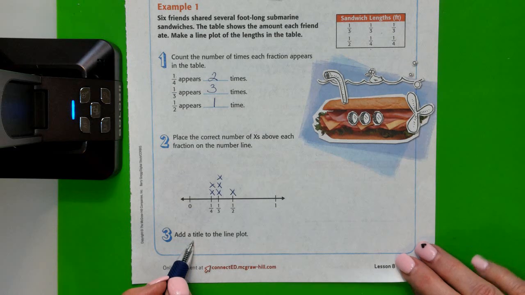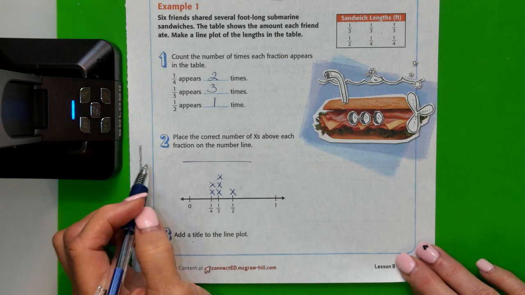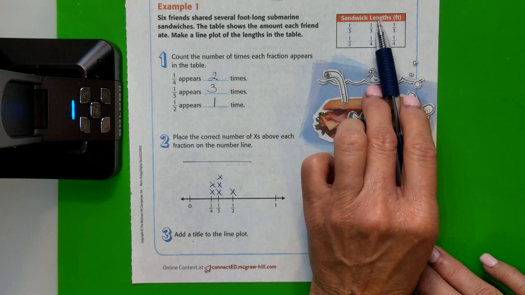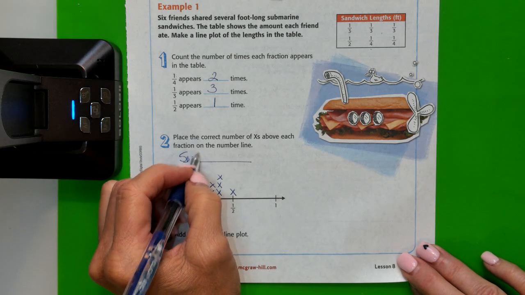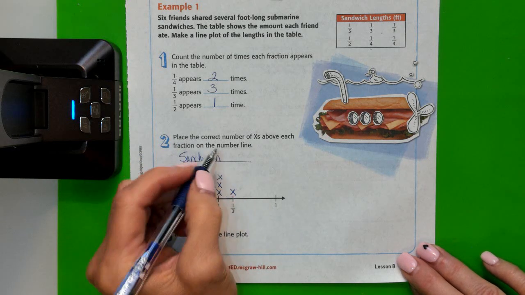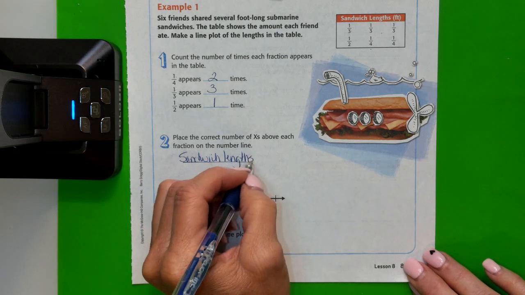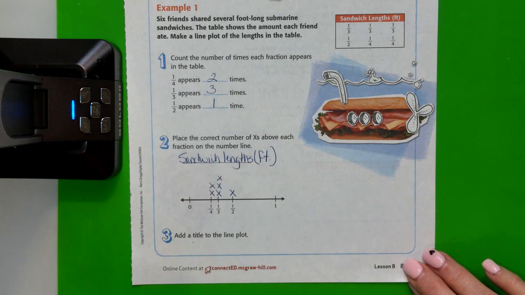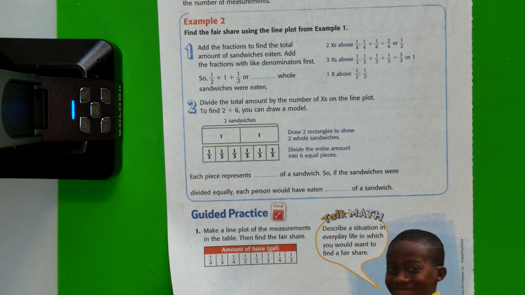Step 3, we need to add a title to our line plot. So let's see, sandwich lengths in feet. There we go. Sandwich lengths in feet.